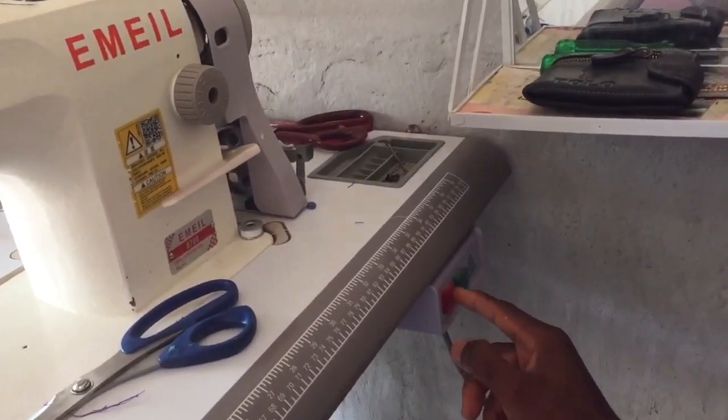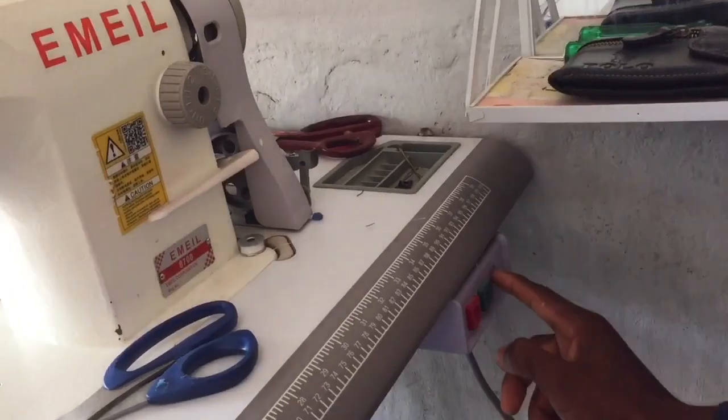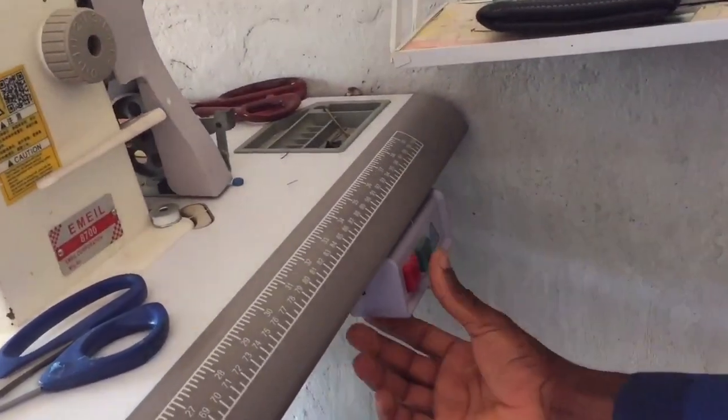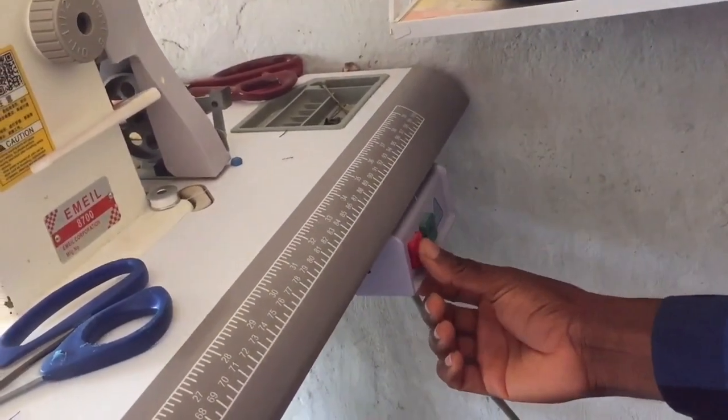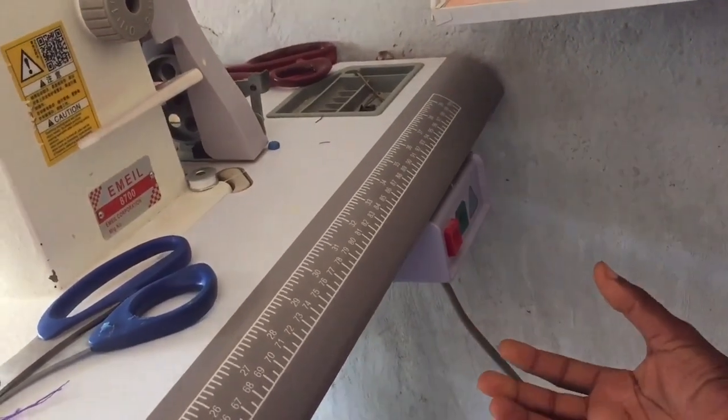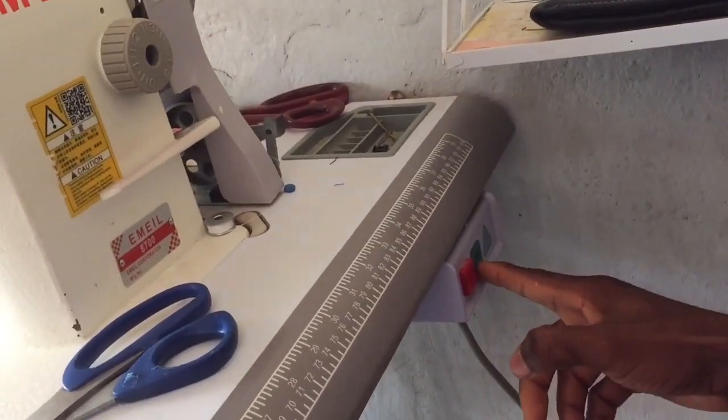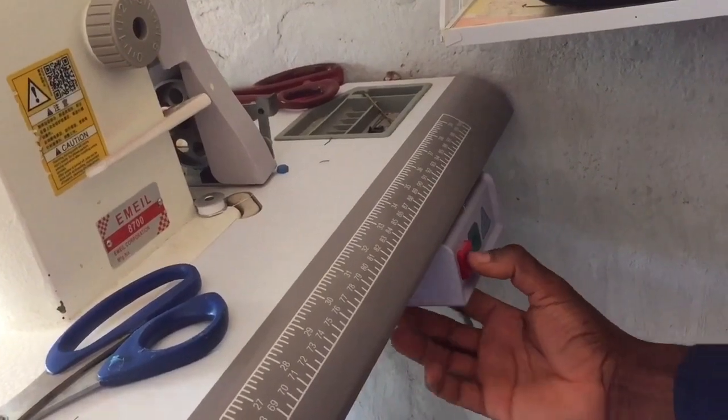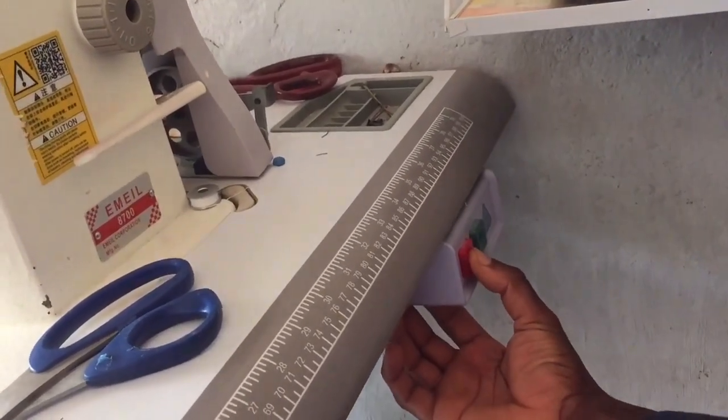This is where you turn the machine on and off. As you can see, the green button is to turn it on, the red button is to turn it off. So let me turn it on, and as you can see from the sound, the machine is on. The green button is down. So if you want to turn it off, you press the red button and it goes off.